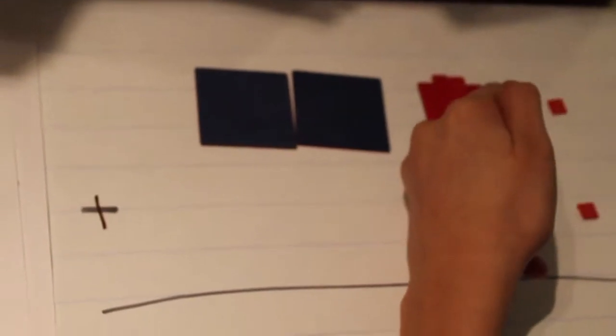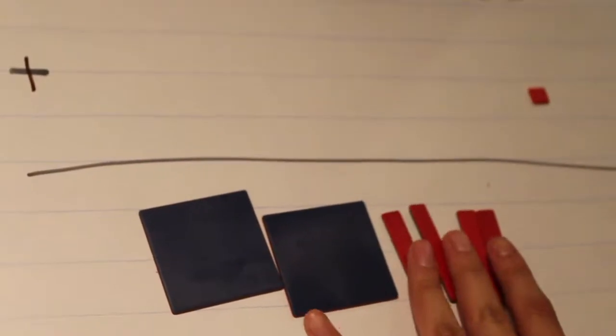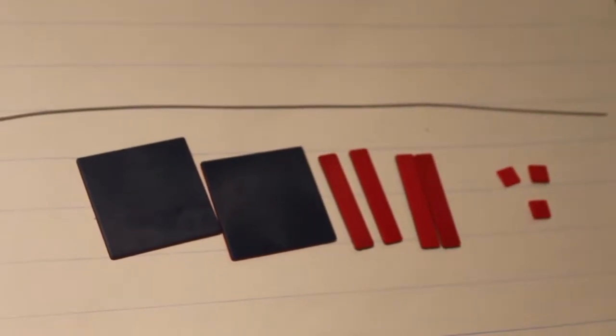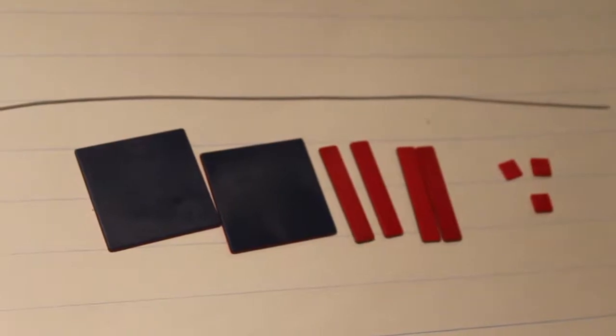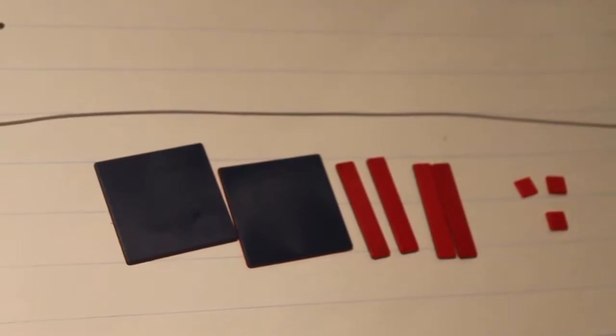And we say no, because all of these are red. So now whatever is left, we bring it down. And let's copy onto our notes real quick.